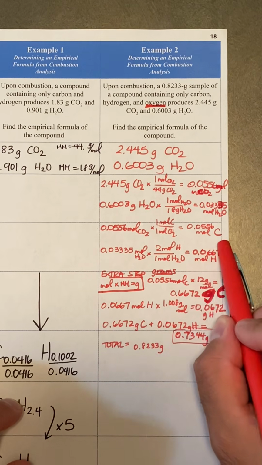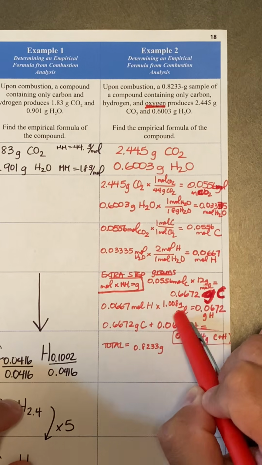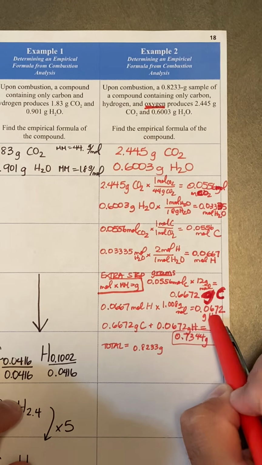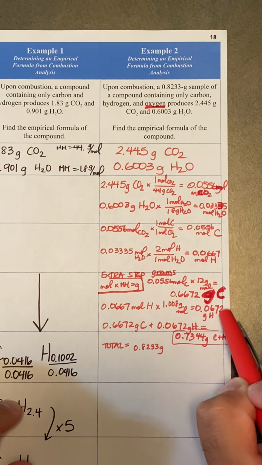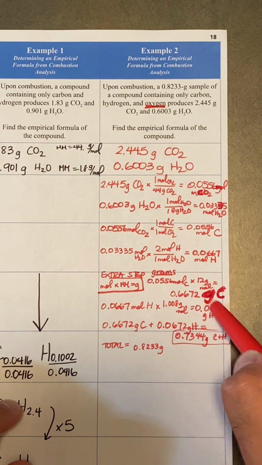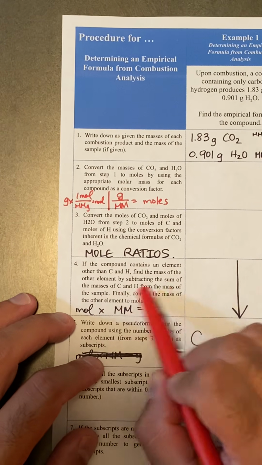Now I have 0.0667 moles of hydrogen times its molar mass, which is 1.008 grams per mole, and I get 0.0672. And so now I have to add these up, right? Find the mass of the other element by subtracting the sum of the masses of carbon and hydrogen from the mass of the sample.